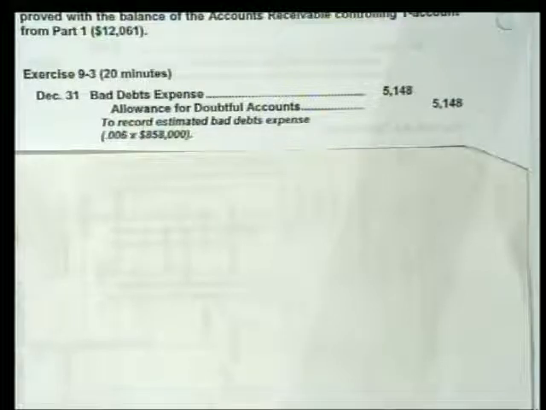It goes on to say, on the following February the 1st, Turner decides that the $429 account of D. Fidel is uncollectible and writes it off as a bad debt. Okay? All right, now we're writing something off, correct? So what's the entry when we write something off? It's the debit to allowance, the credit to AR, correct?